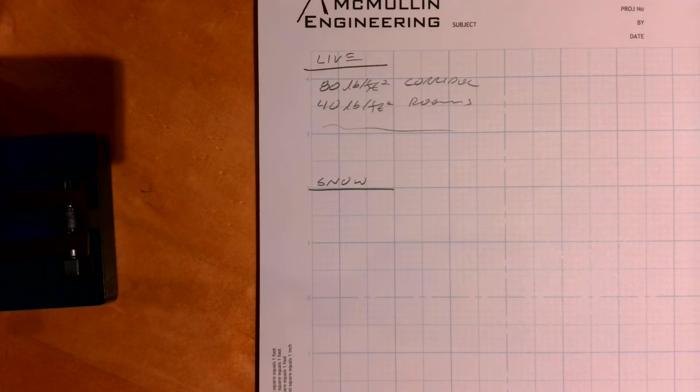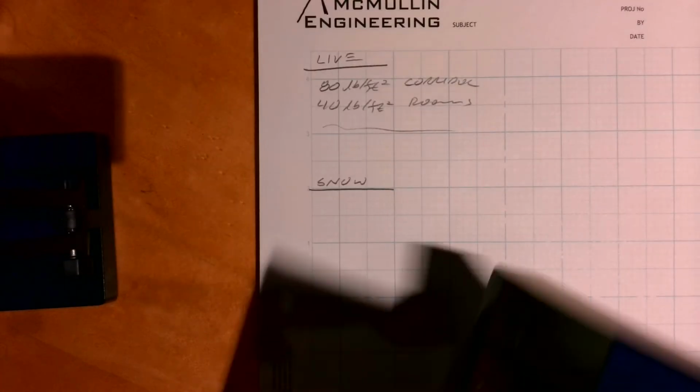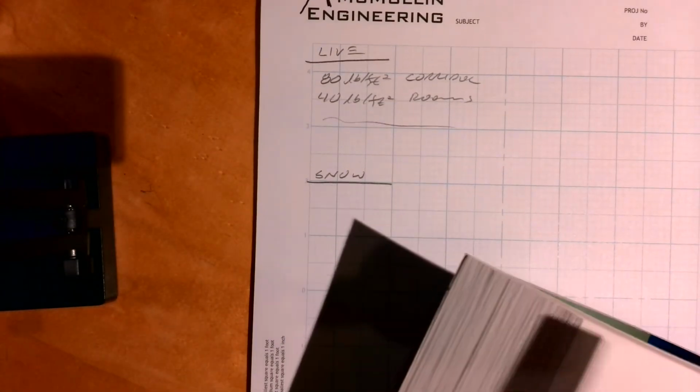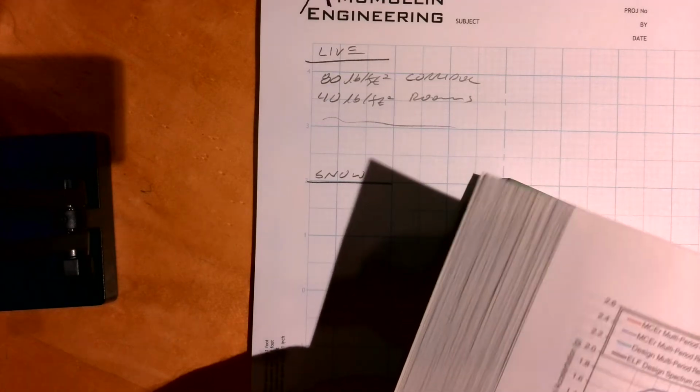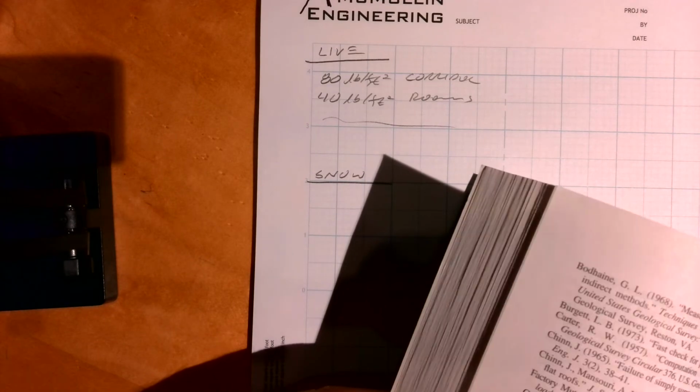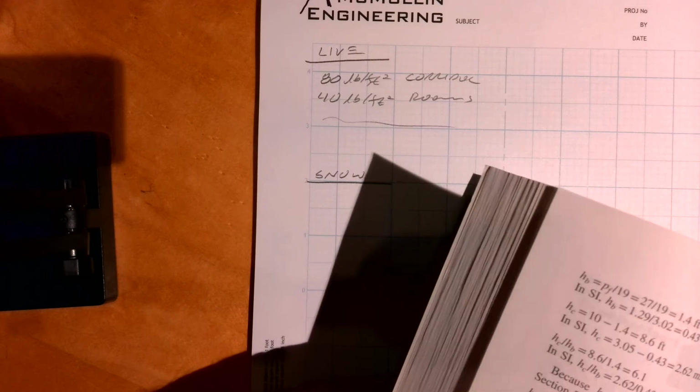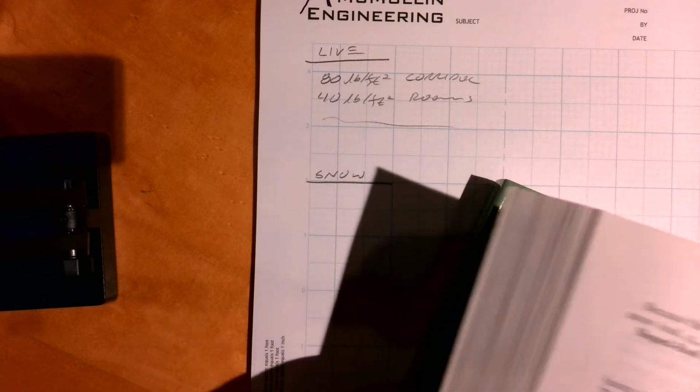Okay, so at this point, I need to know where my building is. To make this simple so I don't have to jump over to the computer, let me just pull out the snow map in ASCE 7, and then we can get into it that way. So here we go.